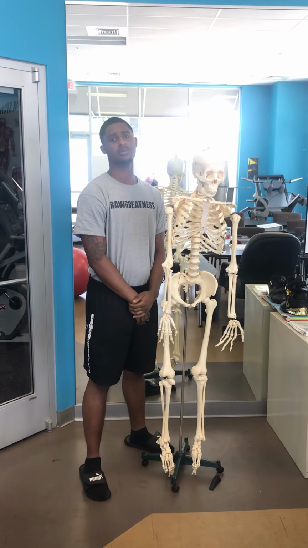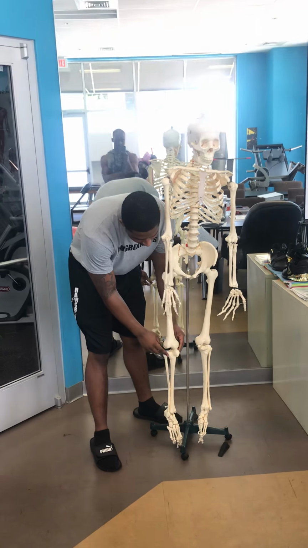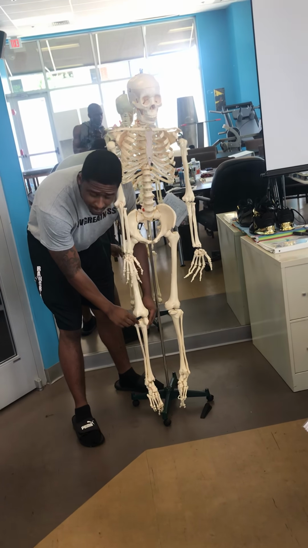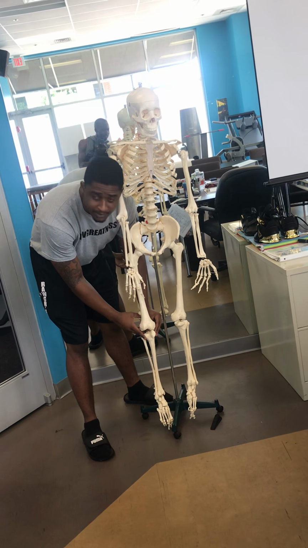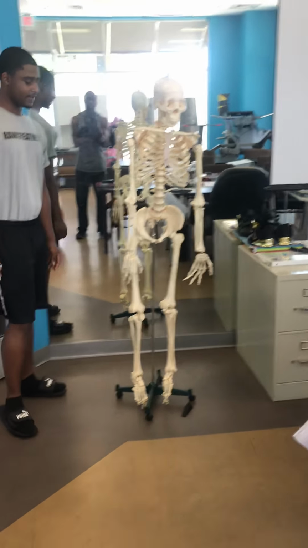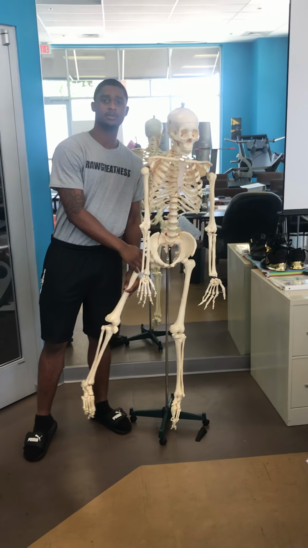Medial proximal tibia. The medial is on the inside, and the tibia is the big bone. So it'd be right there, proximal tibia. And then, since it's a two joint muscle, it adducts the hip.